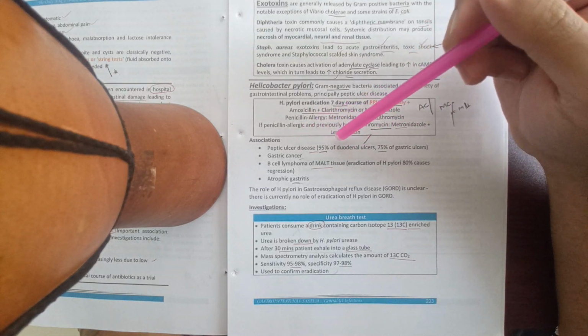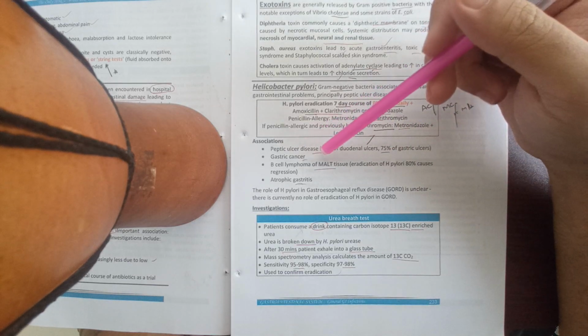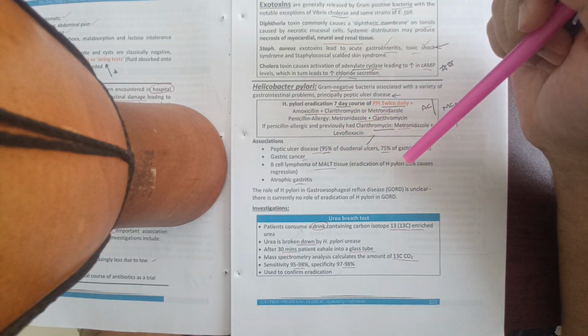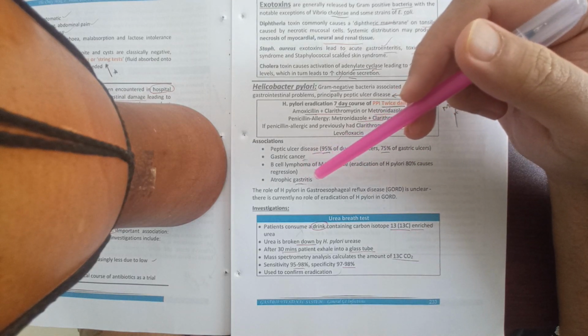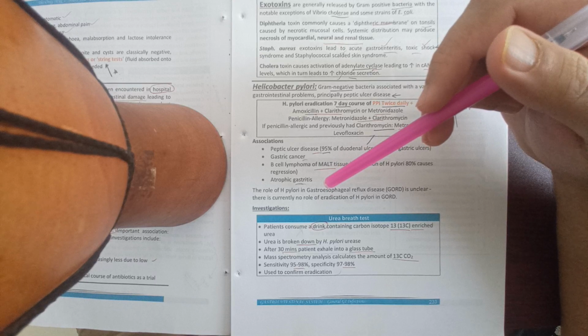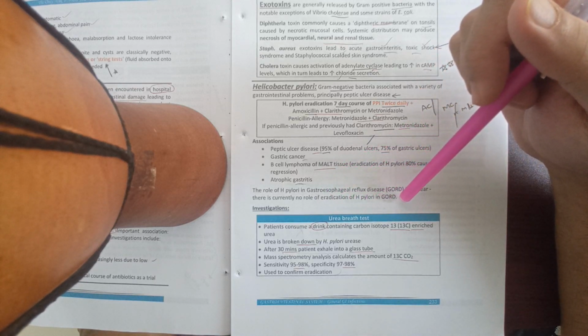Associations can be peptic ulcer disease, 95% of duodenal ulcers and 95% of gastric ulcers, gastric cancer, and B cell lymphoma of mucosa-associated lymphoid tissue. Eradication of H. pylori causes 80% regression. Also atrophic gastritis. The role of H. pylori in gastroesophageal reflux is unclear. There is clearly no role for eradication of H. pylori in GORD.